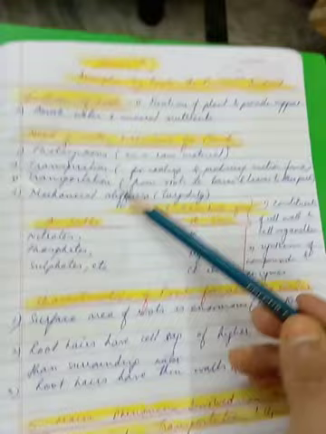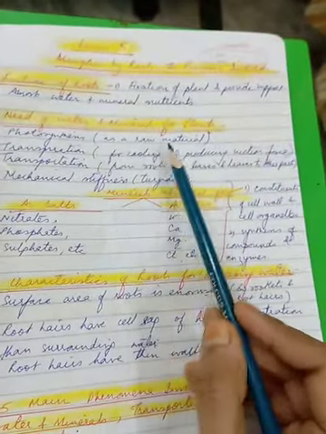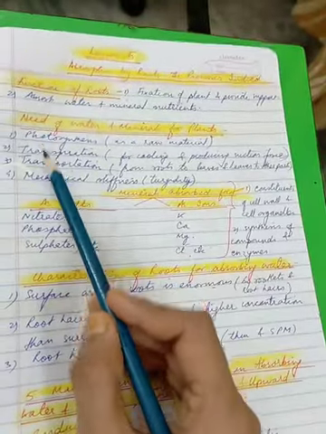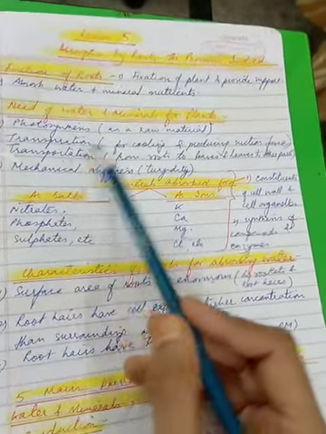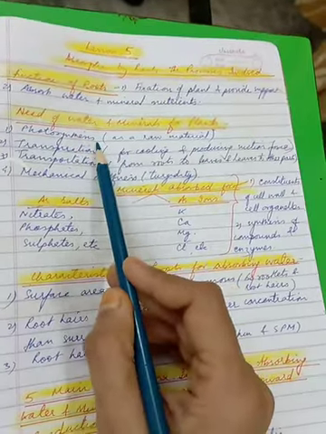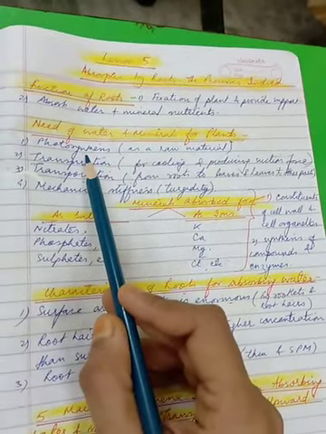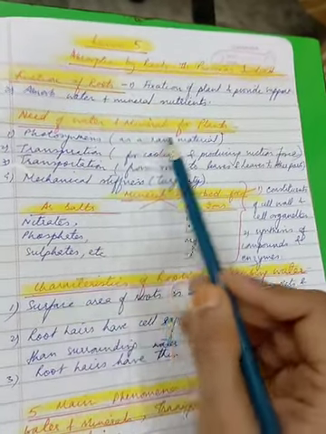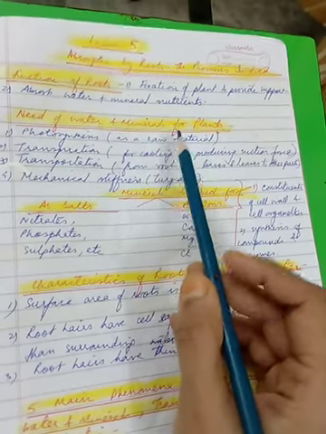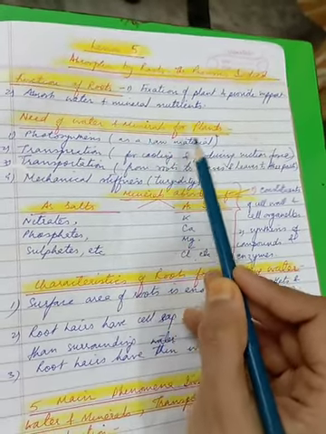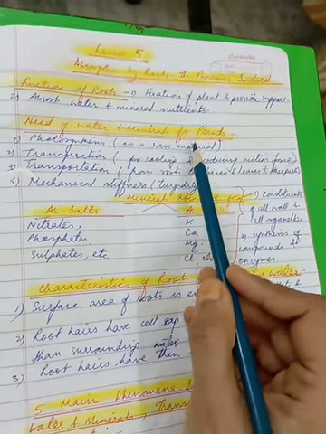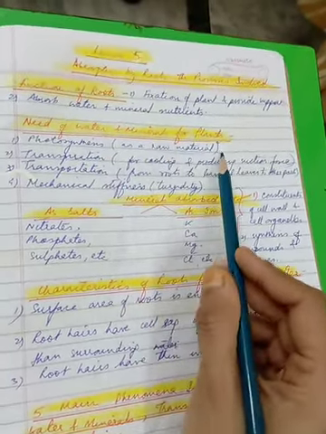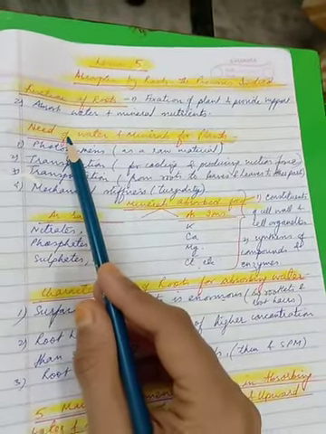To move further, if we talk about the need of water and minerals for the plants, the same water and minerals that are absorbed, then we have 4 points to discuss. There are especially 4 very important processes that the water and minerals are required for. Number 1 is photosynthesis. The water that is absorbed by the roots is used up in the green leaves as one of the raw materials for photosynthesis. And during the same process, we know oxygen is given out and there is synthesis of glucose. So this water is certainly very, very important.